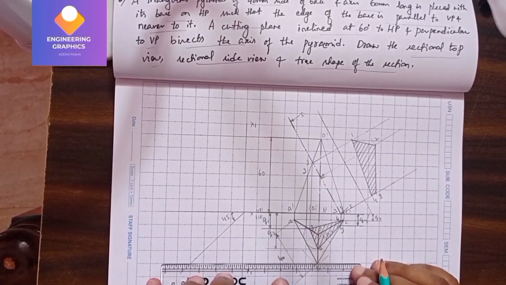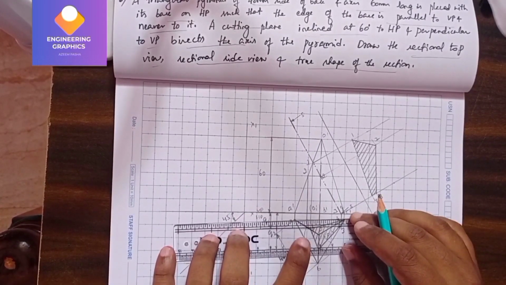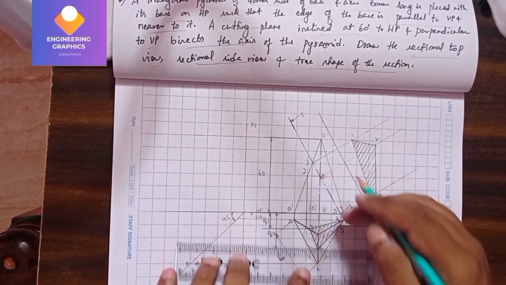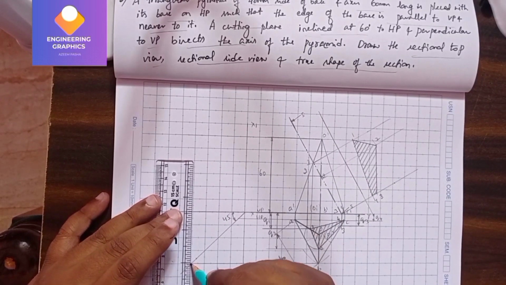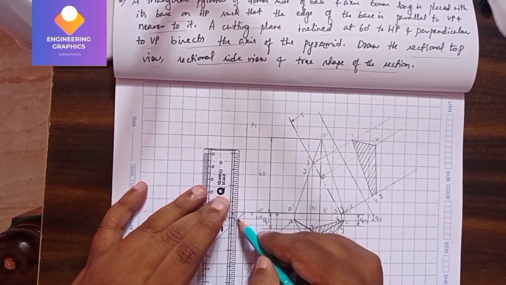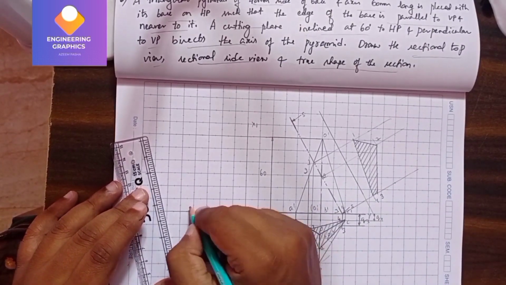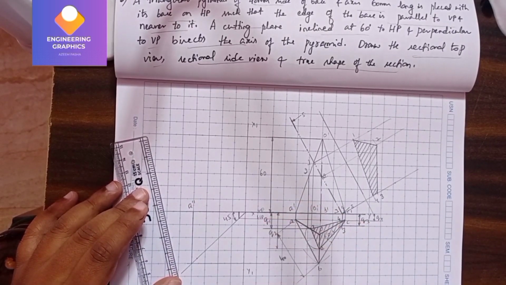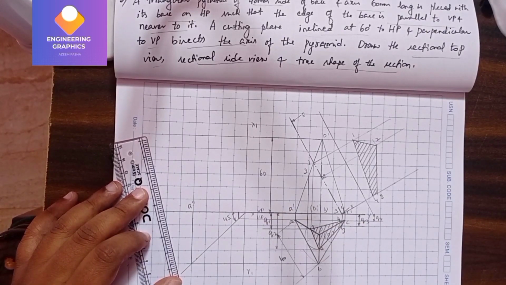Okay. So now we are drawing the side view of it. This is a double dash. Okay.